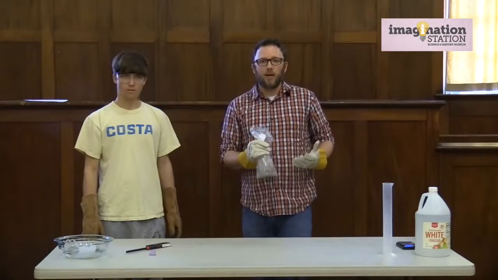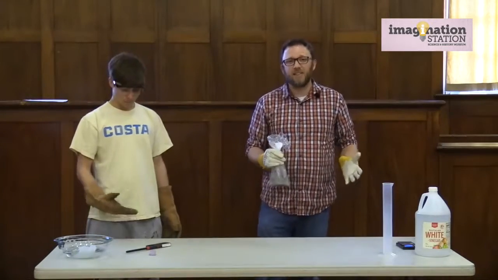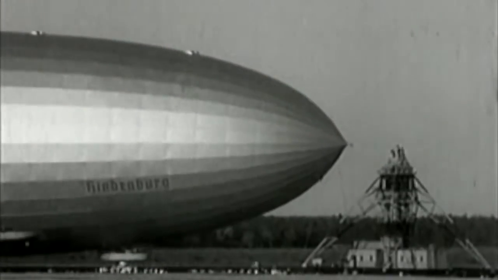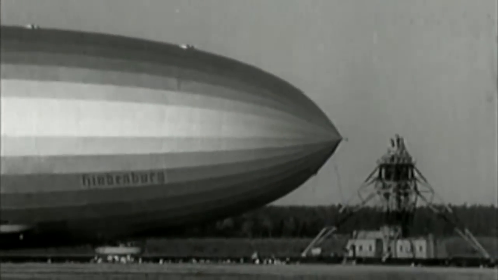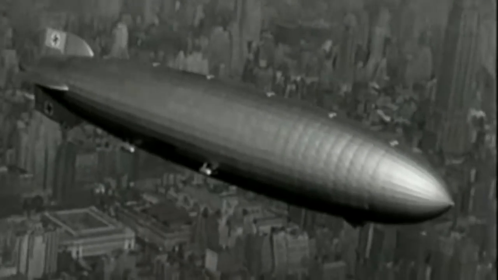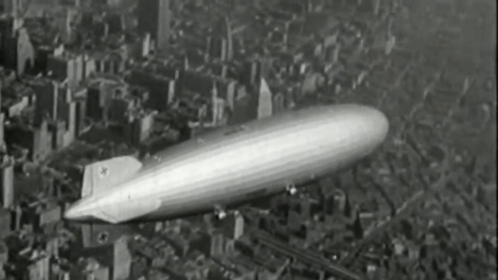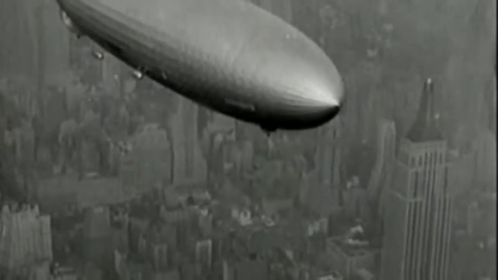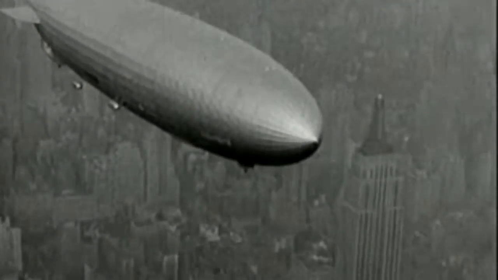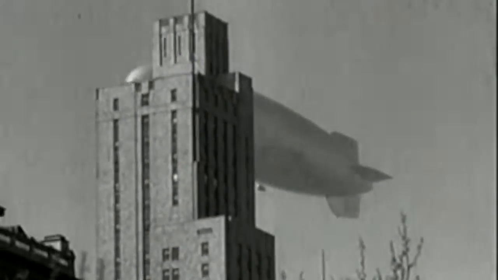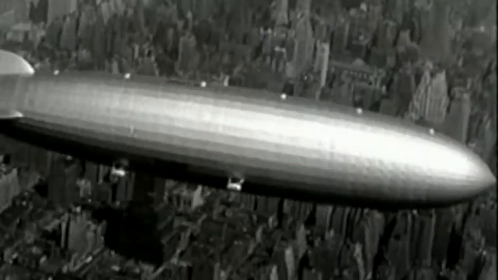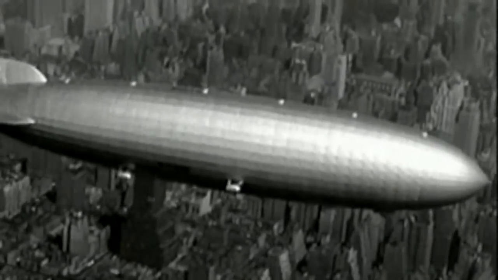Now, hydrogen, especially from about the 1850s on into the early 20th century, was actually used in things such as blimps and especially zeppelins. And one of the most famous cases of disasters involving hydrogen gas is the Hindenburg, which happened in 1937 in New Jersey, which was a German airship, was over visiting the United States. During that time, Hitler, of course, was in power, and he was kind of showing off a lot of the things that he had done in Germany. And the Hindenburg was one of those things.